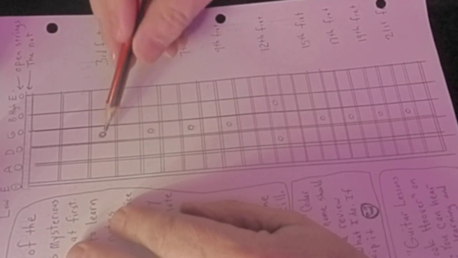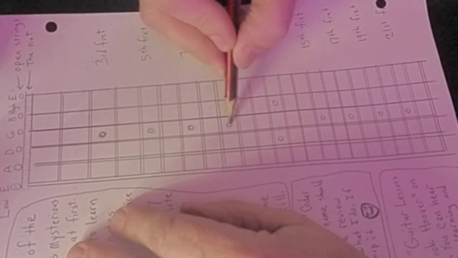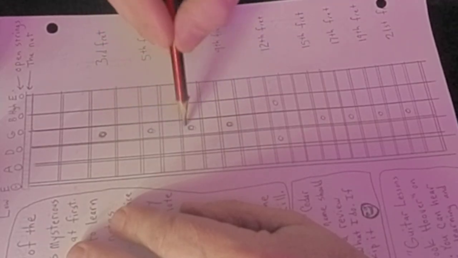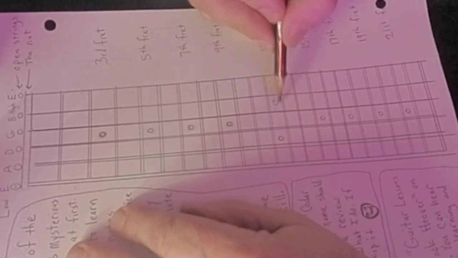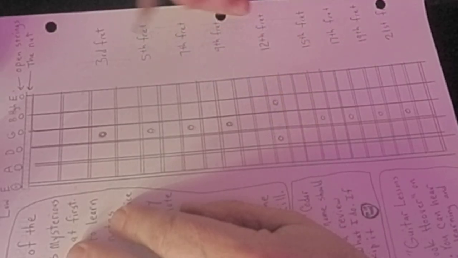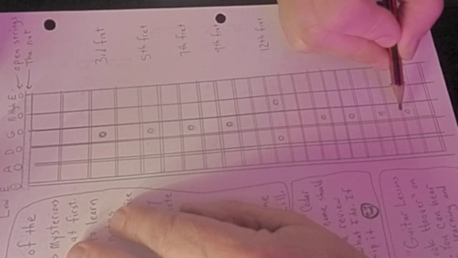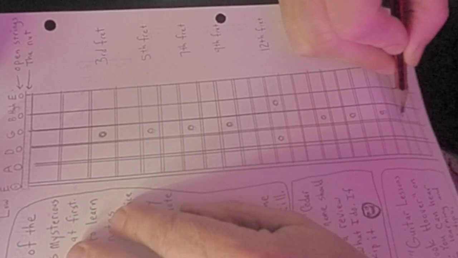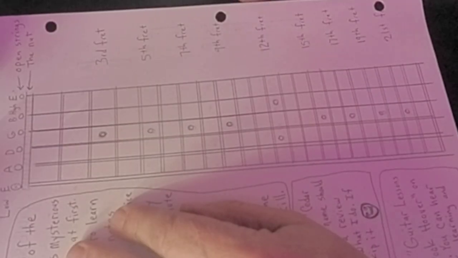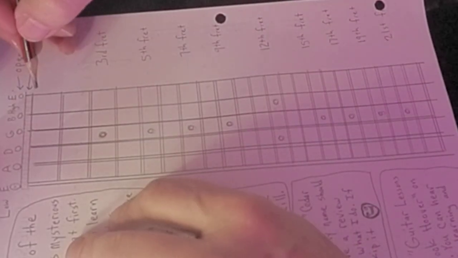7th fret, so it's 3, 5, 7, 9, then double dot at the octave. The double dot is where it all starts over. Then you got one at 15, 17, 19, 21. All right, so as far as the notes, it's pretty simple.